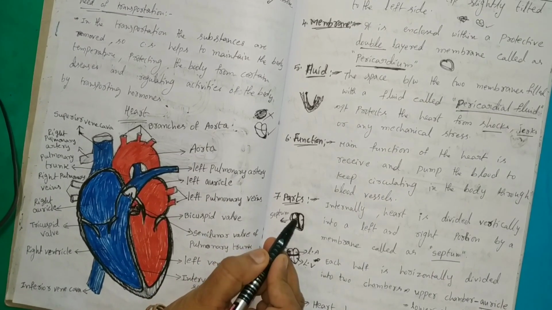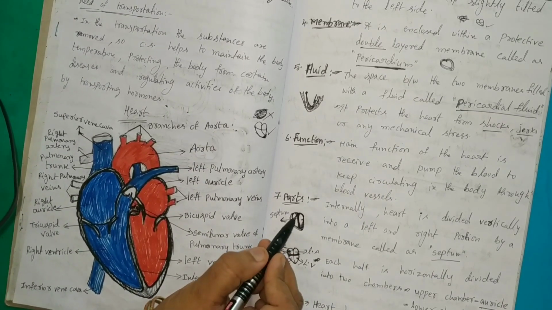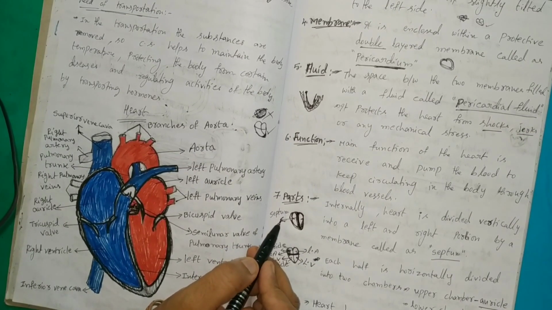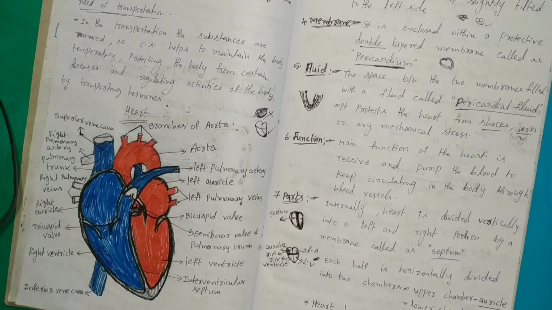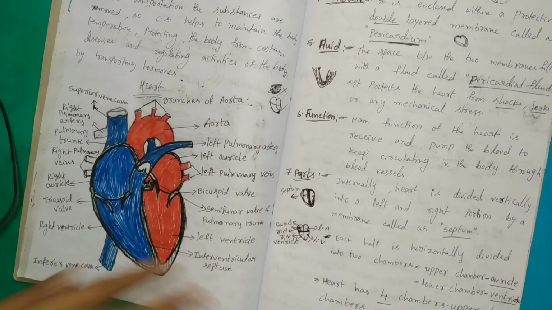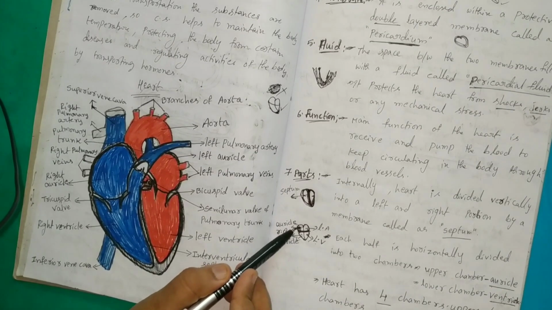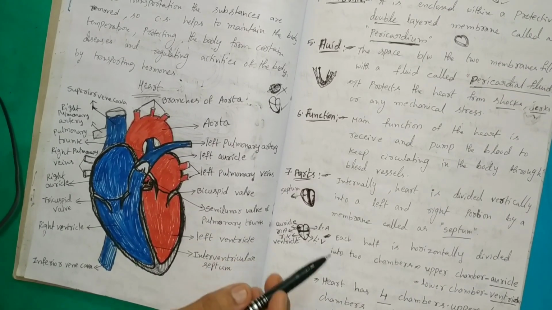This is the heart shape. So the heart is vertically divided by a membrane. It is called a septum. This is right side. This is left side.